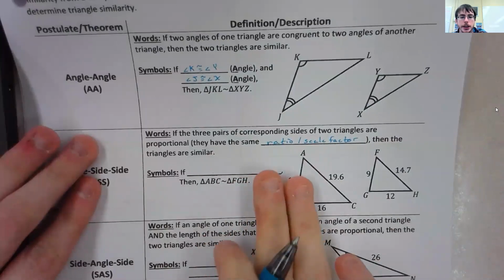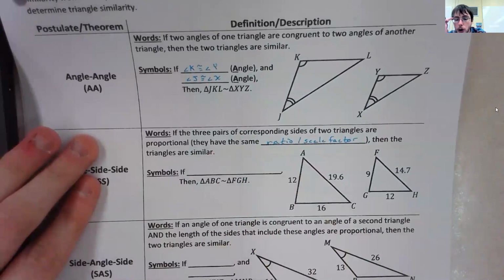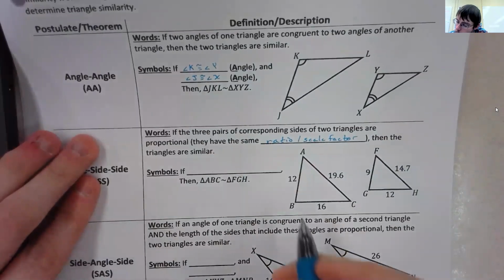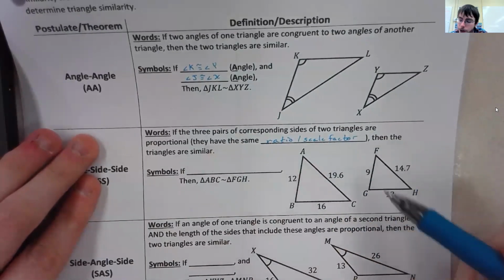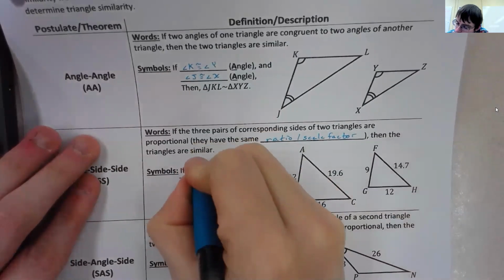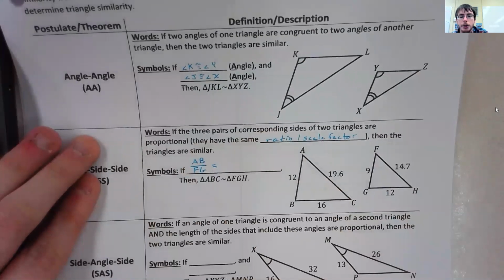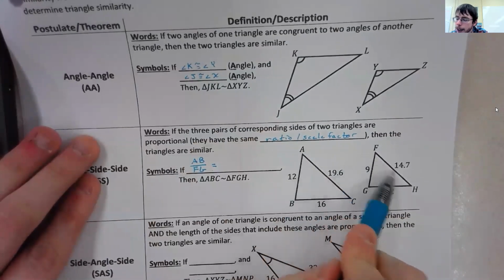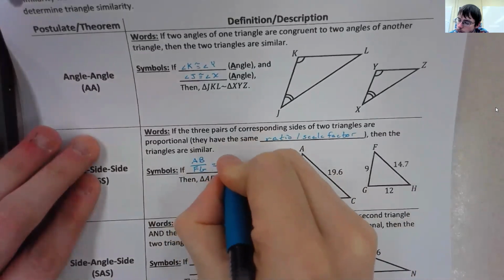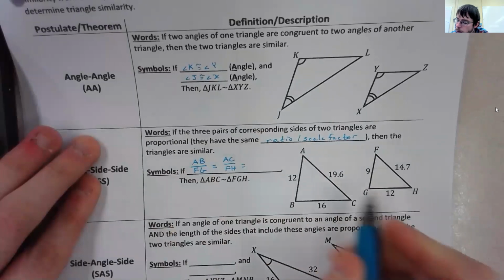So you're going to need to divide the sides with one another to see if their ratios all match up. In this diagram here, AB matches up with FG. So we would write AB over FG equals, then we do our second set of sides, AC over FH, which is equal to BC over GH.